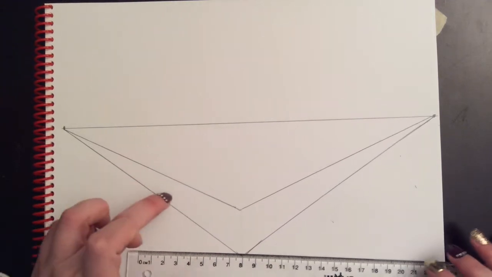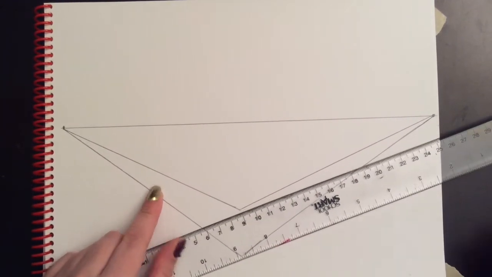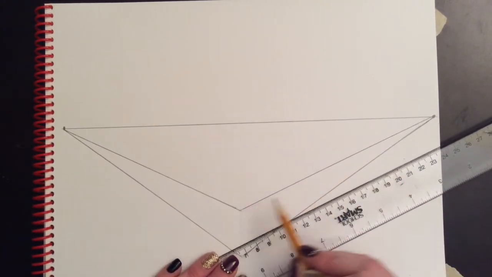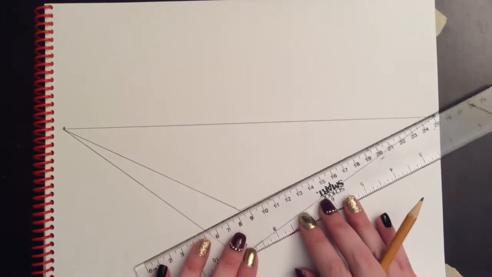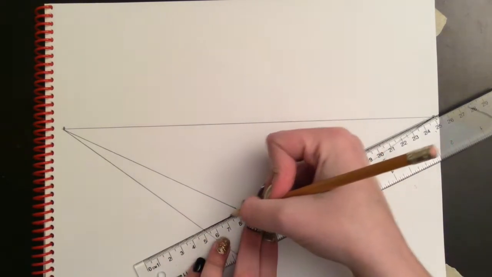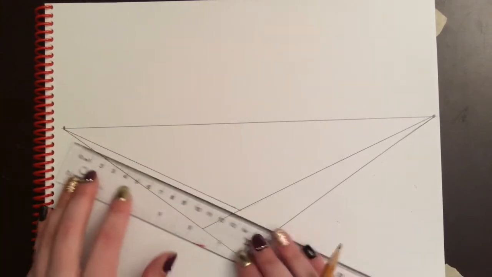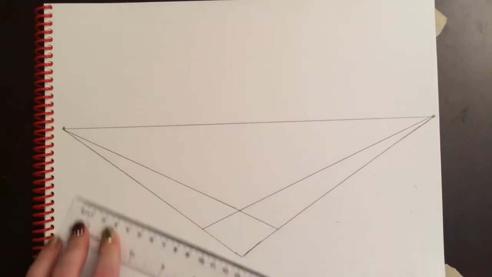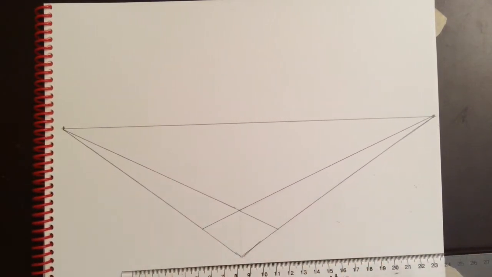On the left side of the sidewalk, your slabs are going to connect to the right vanishing point. To start, you're going to take the line that you originally created here, and continue it all the way until it hits that left edge. So I'm lining up to my right vanishing point, and I'm just going to continue this line. I'm going to do the same thing for the other side, lining it up to my left vanishing point and continuing this line.